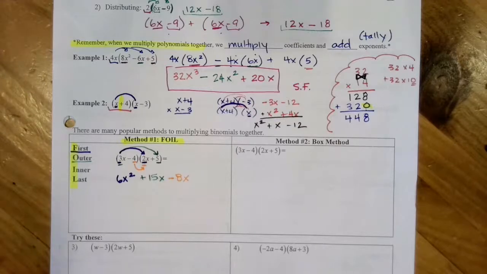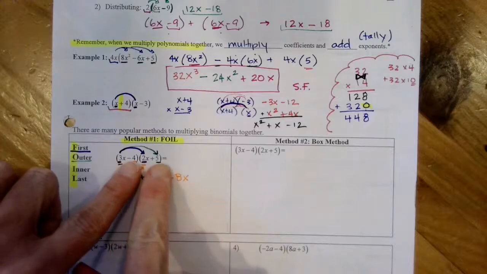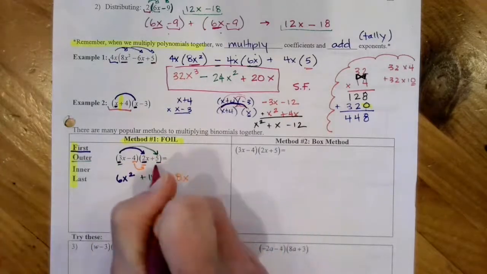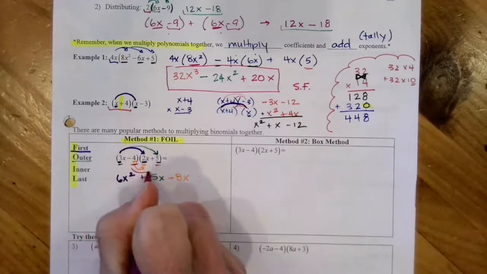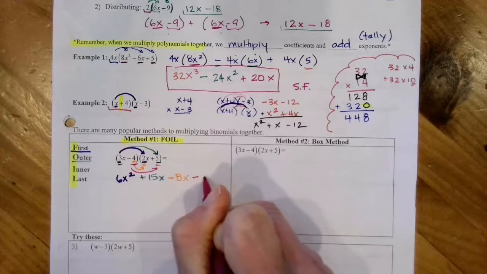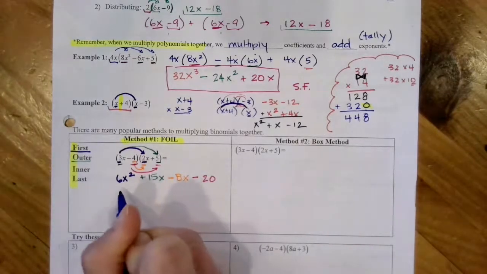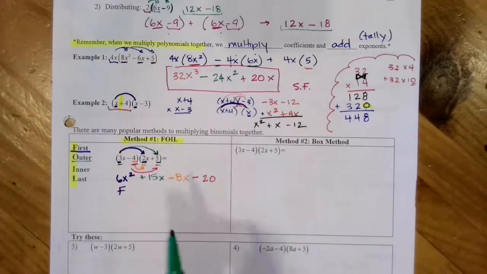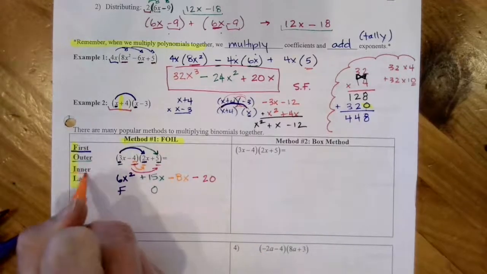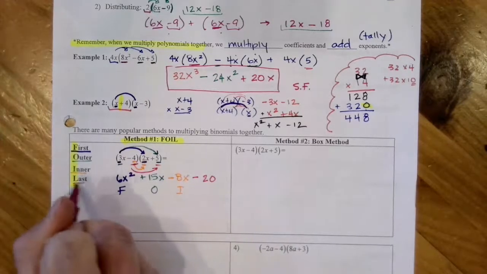Finally, I have my last terms. So if these two were my first terms, now these two are going to be my last terms. So my last terms are going to be negative 4 and positive 5, which is going to give me negative 20. So if you look carefully, you can see by my colors, I have my first terms, I have the product of my outside terms, I have the product of my inside terms, and I have the product of my last terms.